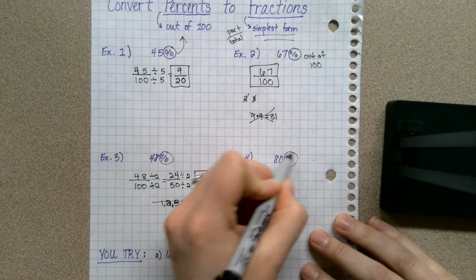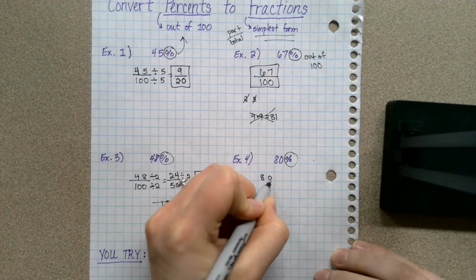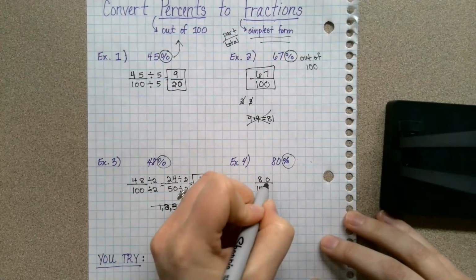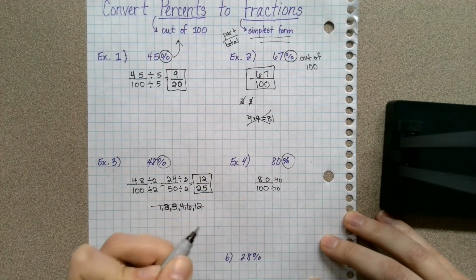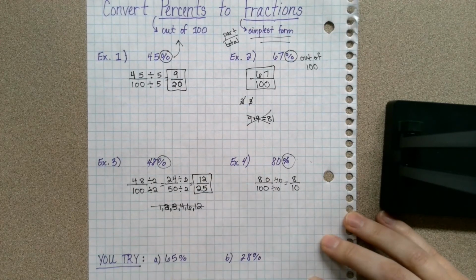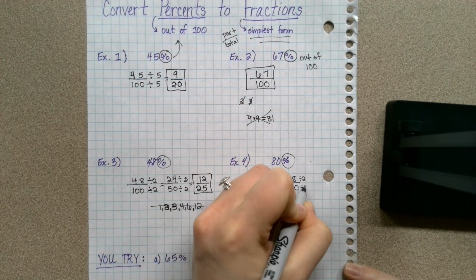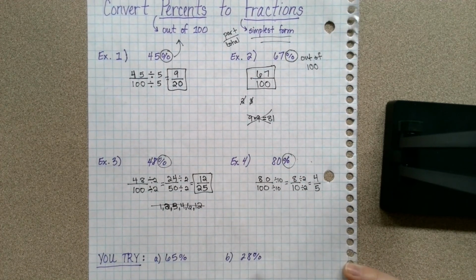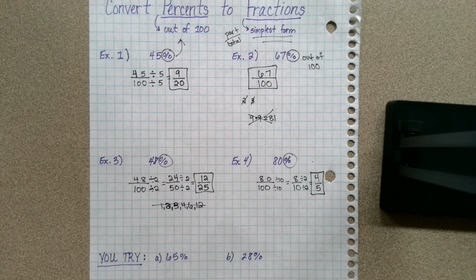80% for our final example. Percent means out of 100, so we put the 80 over 100. Then as we simplify, both end in 0, so we can divide them both by 10 to start with. When we do that, we get 8/10. Both numbers are still even, so we can divide them both by 2, giving us 4/5. And at this point, it is in simplest form because they are only one digit apart from each other.